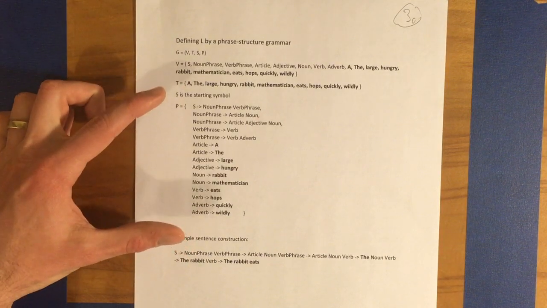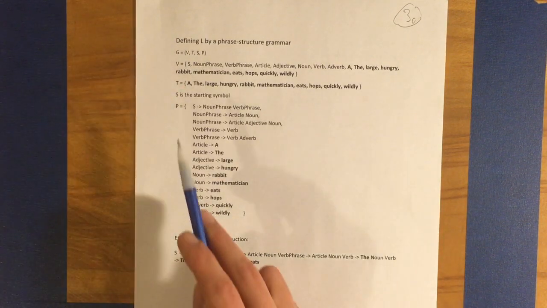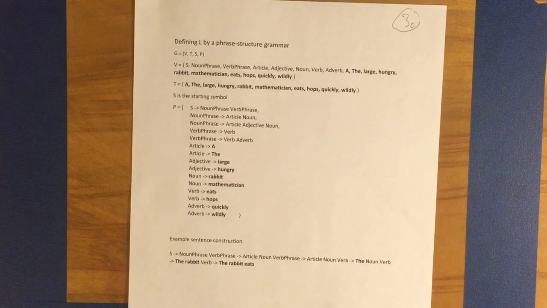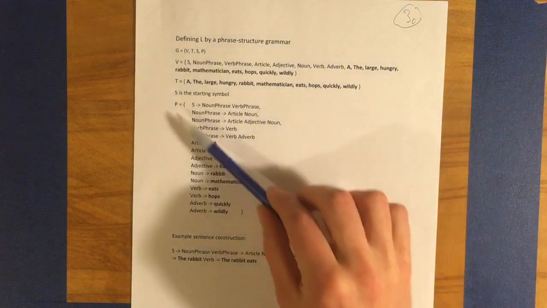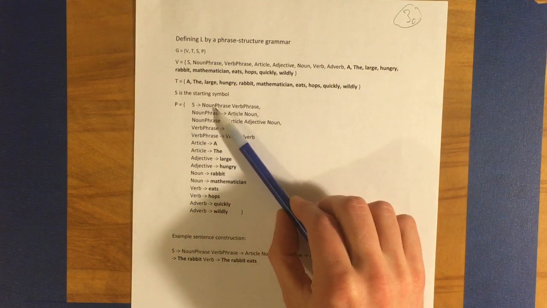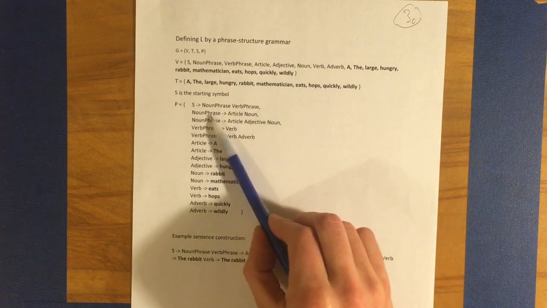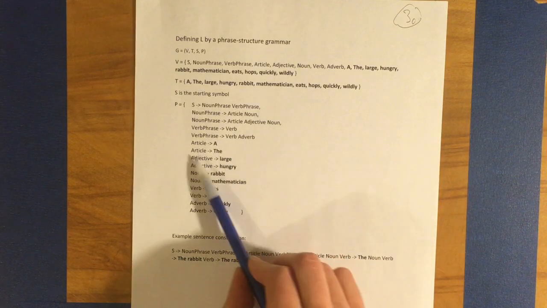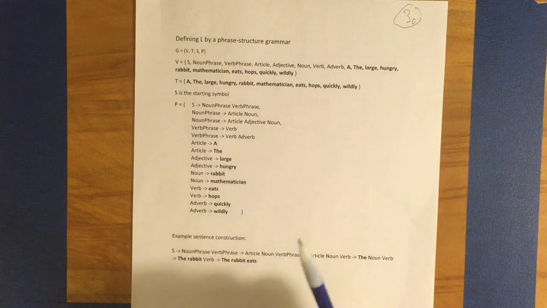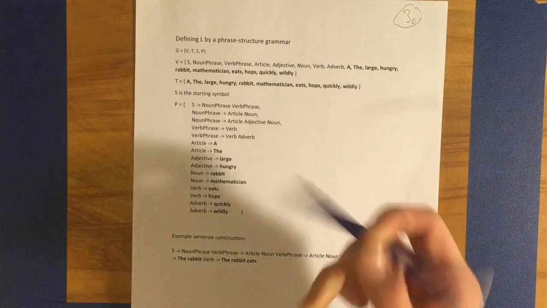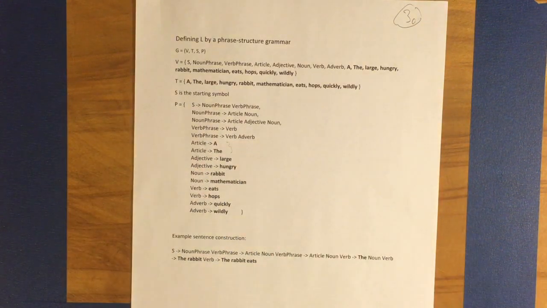So a production is always written as a word, then an arrow, then another word. S produces noun phrase, verb phrase. Noun phrase produces article, noun. And down here, article produces a. Or alternatively, article produces the. The different options for what the article can be are separate productions.